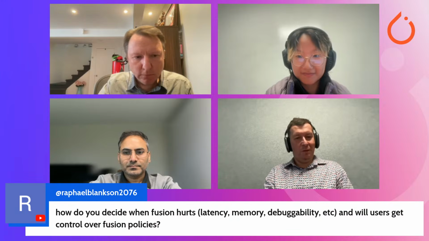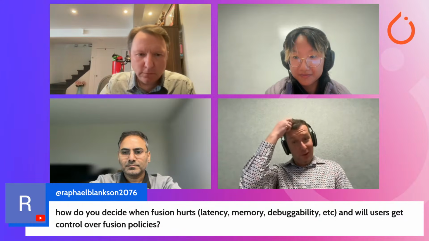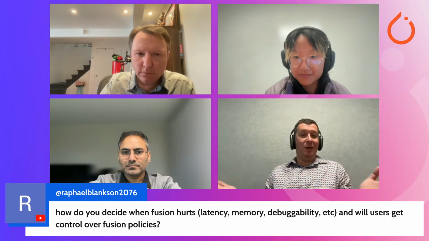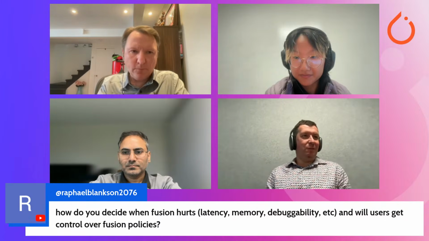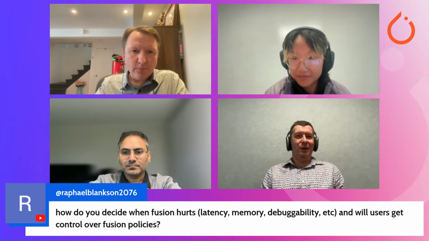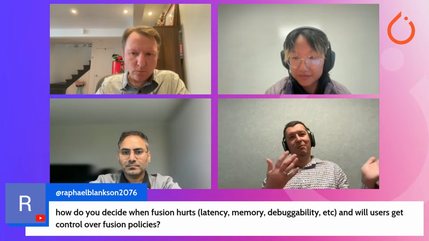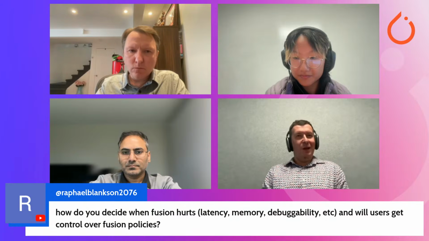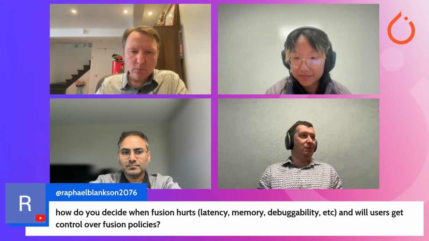How do you decide when fusion hurts latency, memory, debuggability, etc.? And will users get control over fusion policies? I think there are 2 answers to that. A, we run profiling, right? So if you use torch compile with max autotune or parameter search, we will try different approaches and benchmark, and whichever approach wins, we will use in the end. So you will have a higher compilation time, but better confidence about what is available.